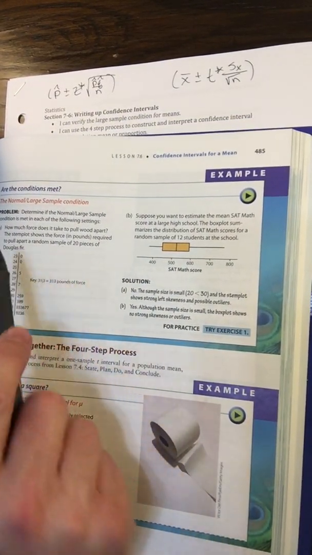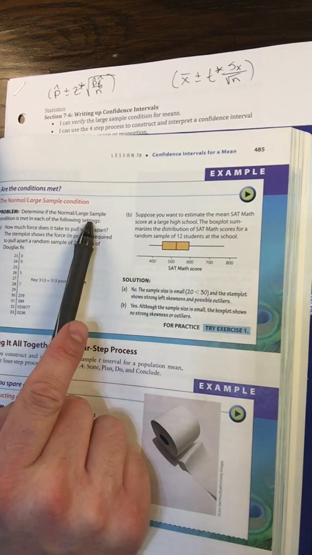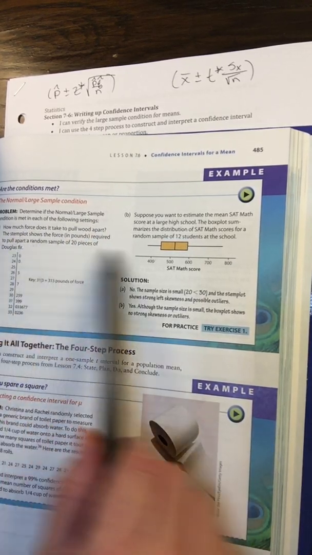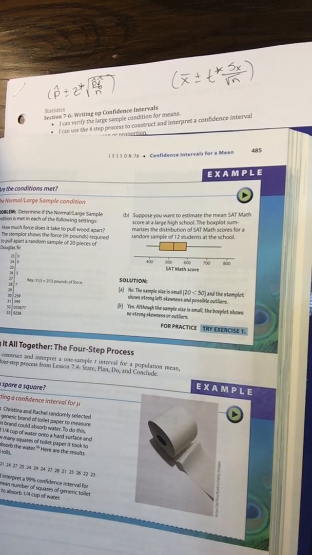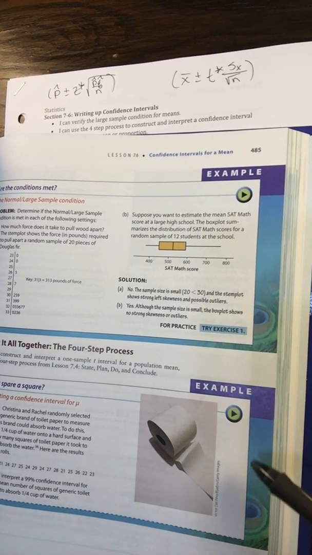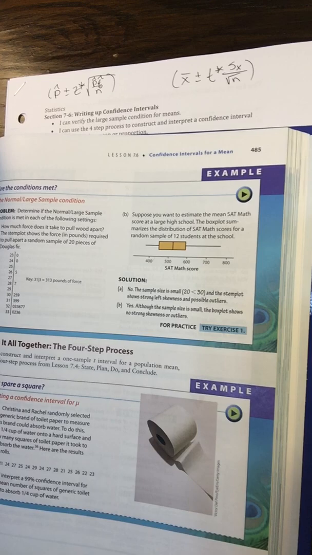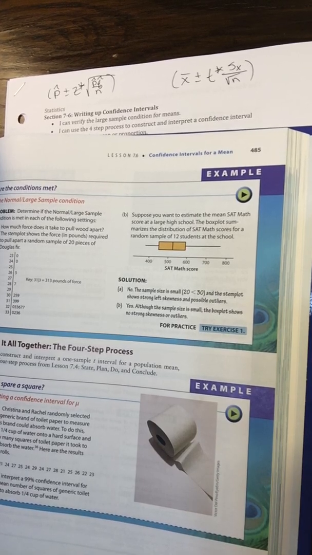Determine if the normal large sample condition is met in each of the following settings. Here's setting number 1. How much force does it take to pull wood apart? Oh, now we're talking. Let's get angry and break some wood. The stem plot shows the force in pounds required to pull apart a random sample of 20 pieces of Douglas fir.